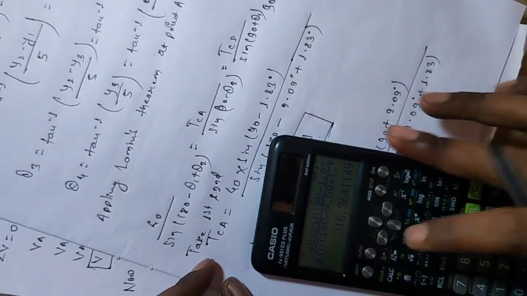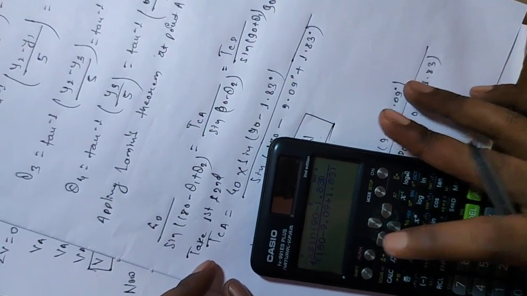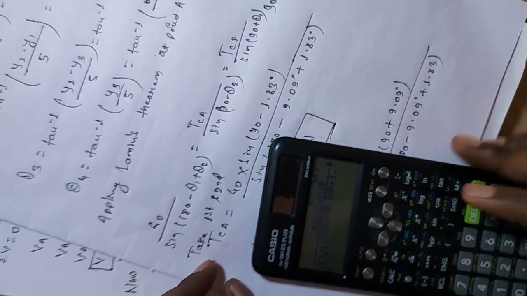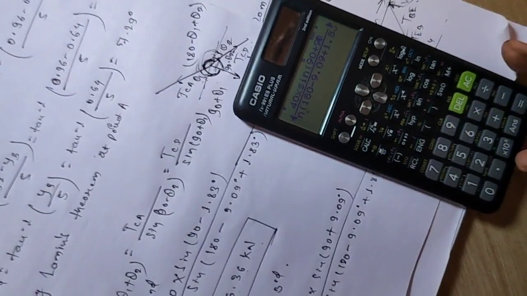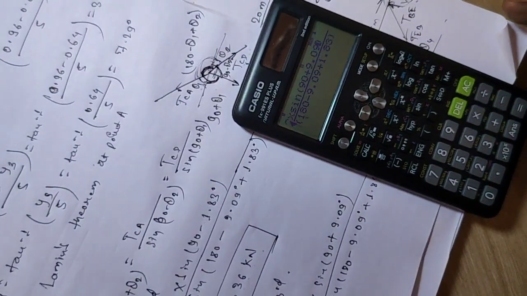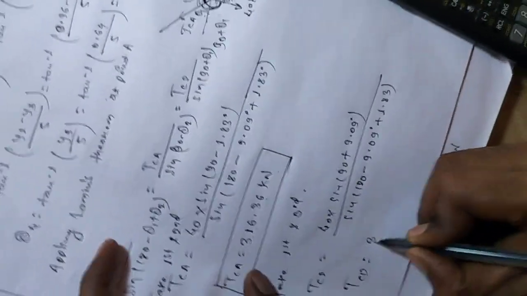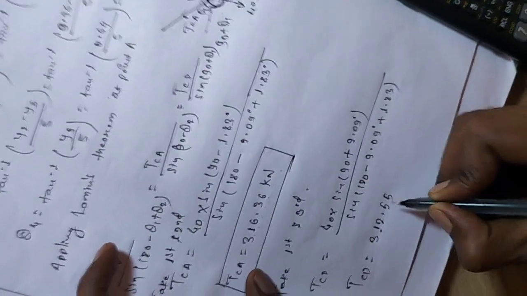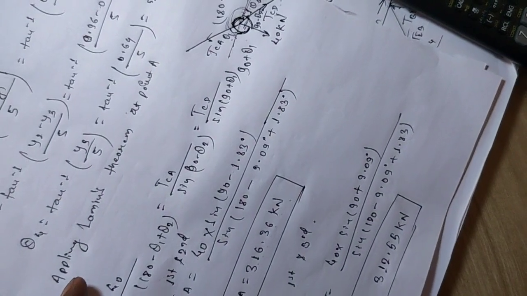The remaining will be the same, and it is coming 312.55. TCD equal to 312.55 kilonewton is the tension on the cable CD.